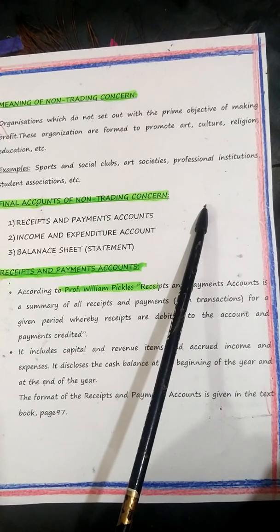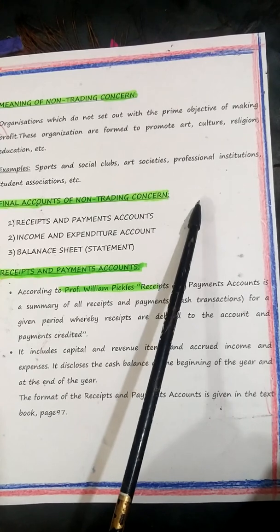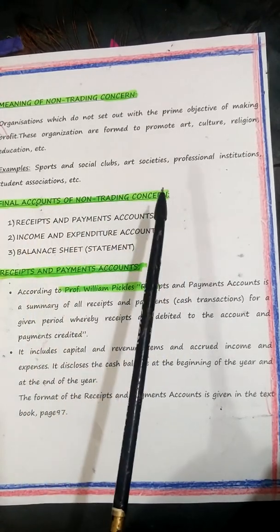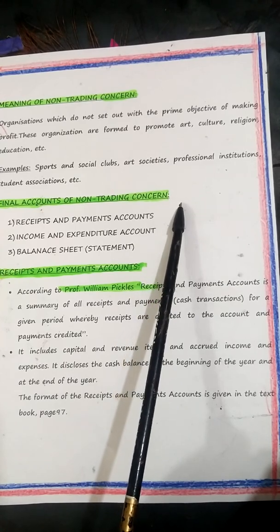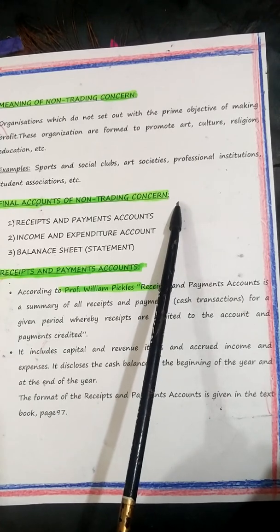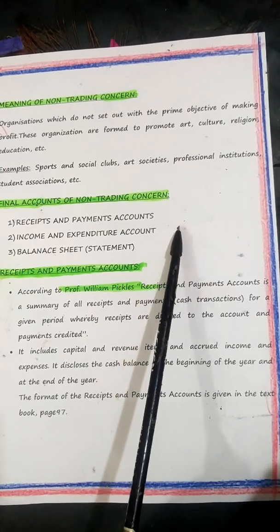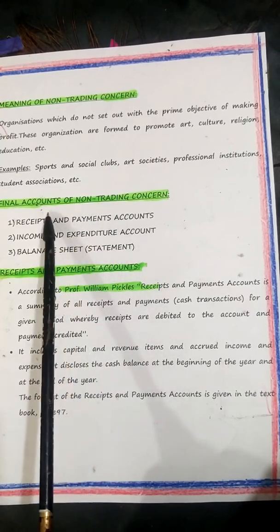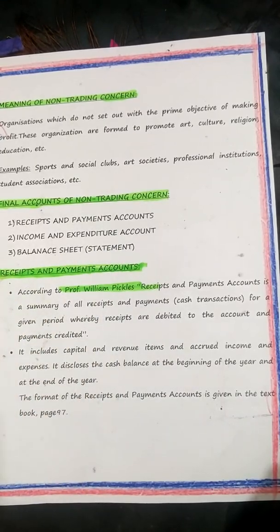At the end of the year, non-trading concerns also prepare accounts in order to safeguard the money of its members and general public from any misuse and misappropriation. So they should keep accounts. They cannot say, just like that, we are spending. No, nothing like that. At the end of the year, they have to prepare accounts to safeguard the money of its members, even the general public and government money, from any misuse or misappropriation. And children, it is also important to know the total receipts and total payments, the financial status of the institution. So the first important account prepared by a non-trading concern under final accounts is the receipts and payments account. I'm going to take up the receipts and payments account. It's a real account in nature.